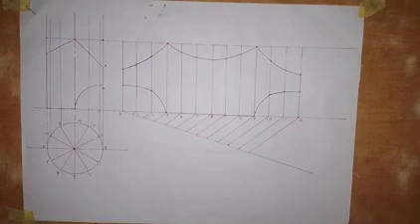As simple as I've done it here. All you need to do is to practice. When you practice it, you become a master at it.